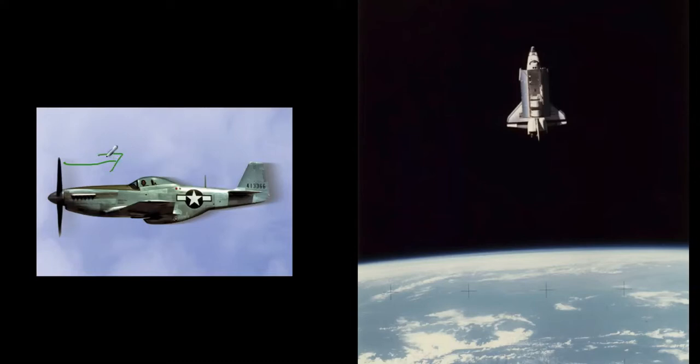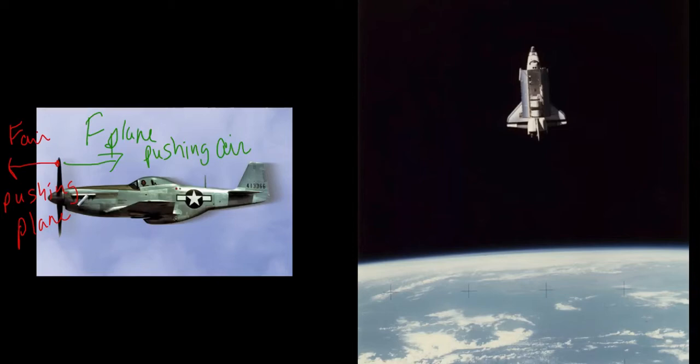So we know that that's the force of the plane pushing air. Your reaction force, which we'll draw in red, is just simply then the air pushing the plane. And that's kind of the idea of flight. As long as you have this propeller turning, it's going to pull the plane forward by pushing backwards on the air. When rockets launch into space, there's not air present.